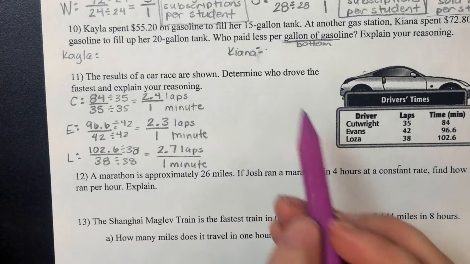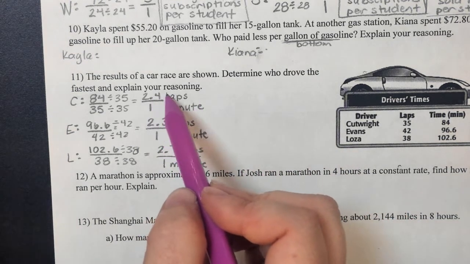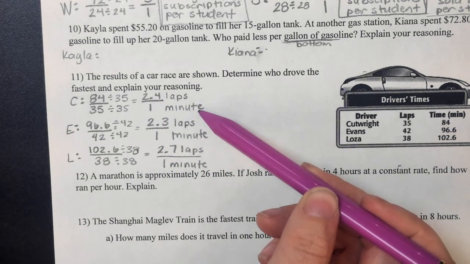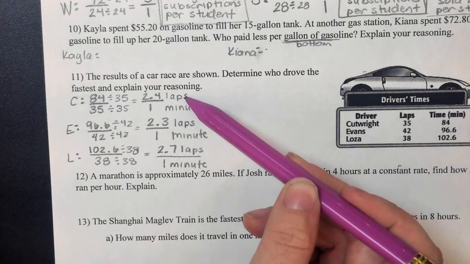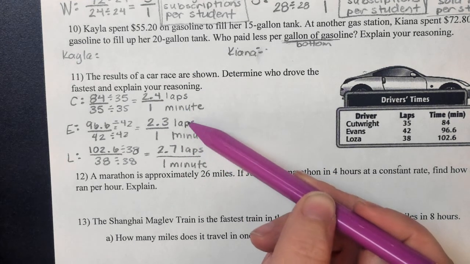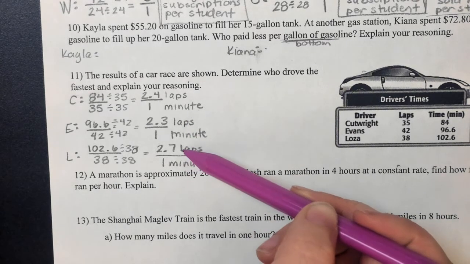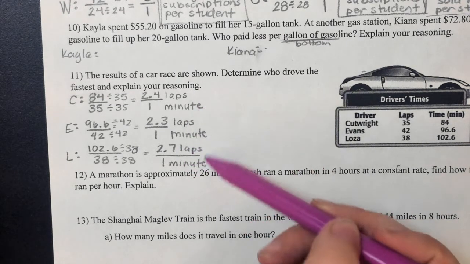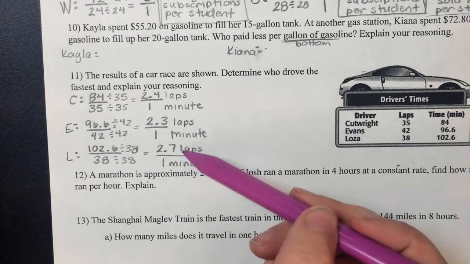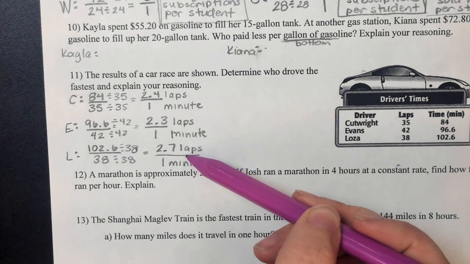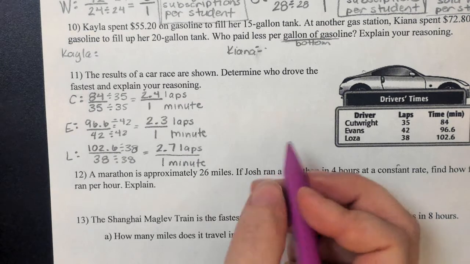All right, so looking at this, we want to see who drove the fastest and explain. So in 1 minute, Cutright was able to go 2.4 laps. In 1 minute, Evans was able to go 2.3 laps. And in 1 minute, Loza was able to go 2.7 laps. So if I look at this, in 1 minute, Loza went the furthest. So that's what I'm going to say went the fastest.